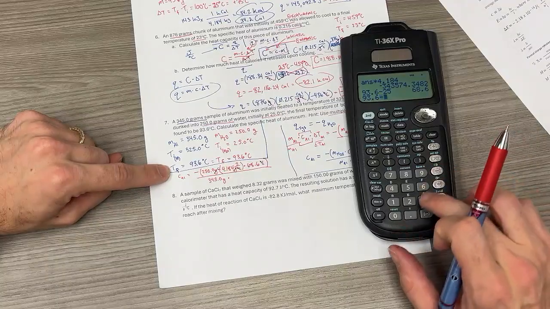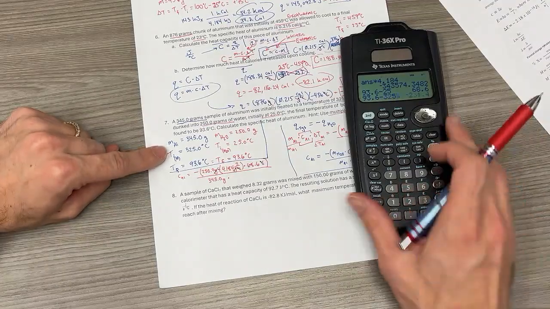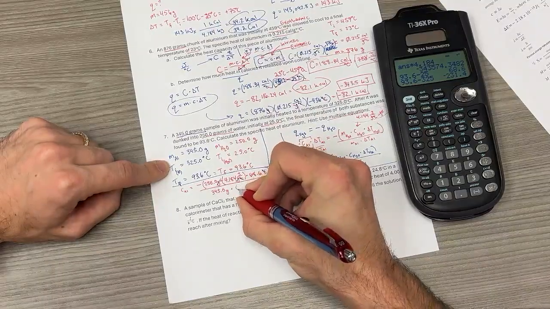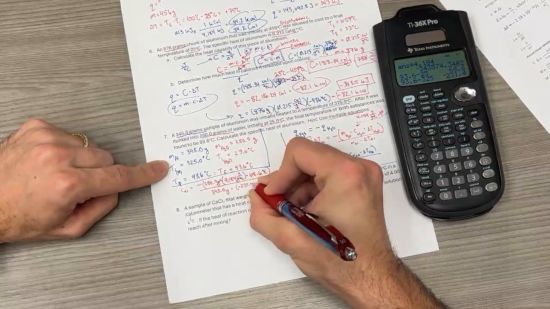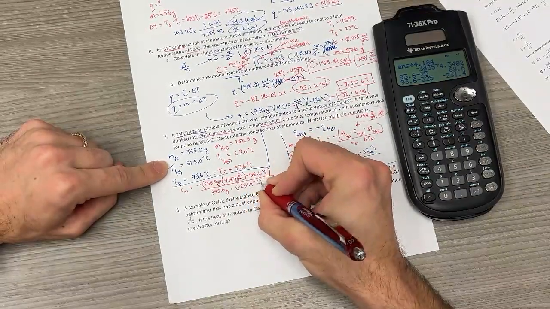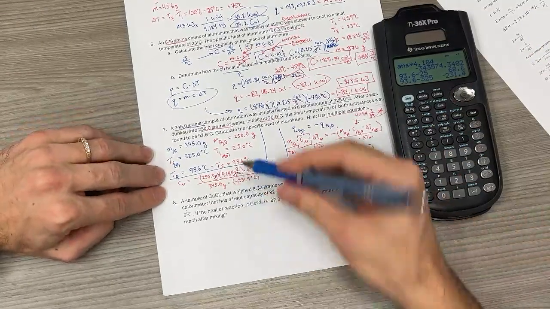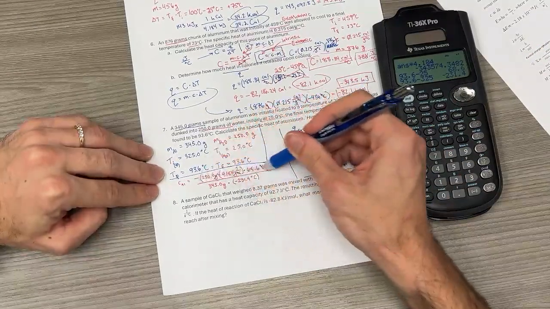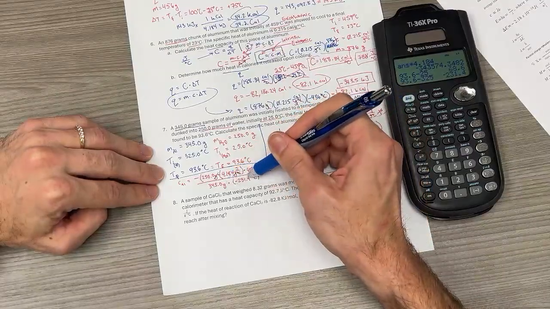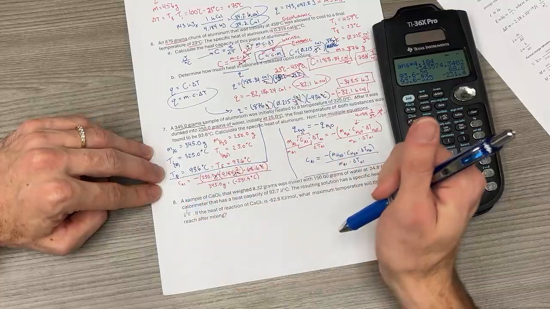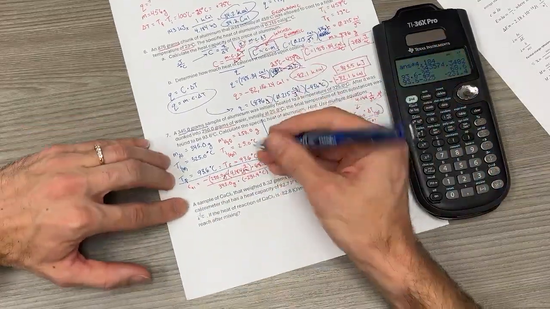93.6 minus 325.0 is a temperature change of negative 231.4 degrees C. This is going to leave me with units of joules on top divided by grams per degree C on bottom. Those are units of specific heat. This is great.